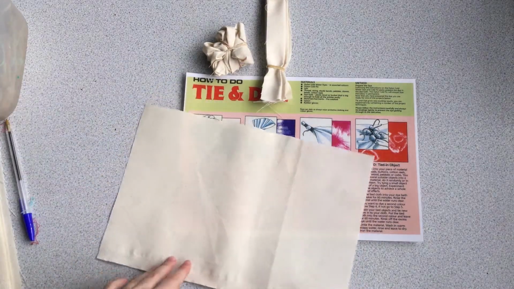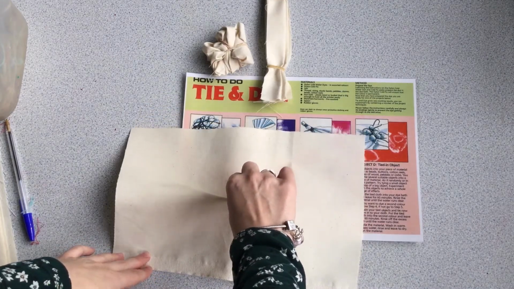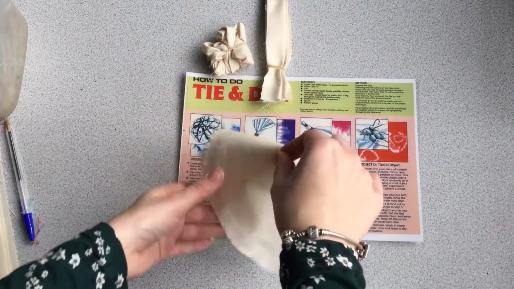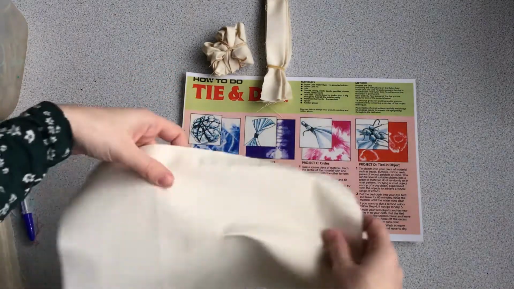What you do with that is you'd lay it flat, you'd pinch it in the middle, roughly like that, and then you are twisting it into a cone shape. Let me start that one again.